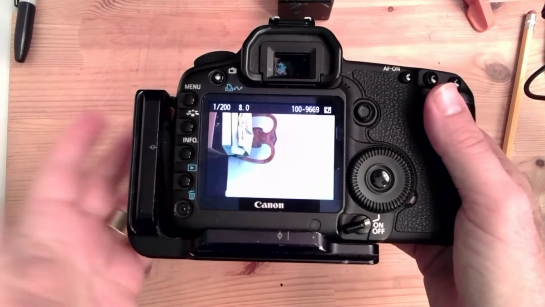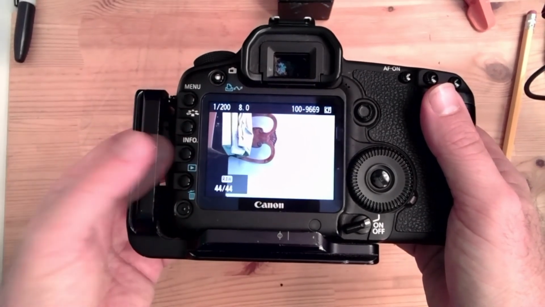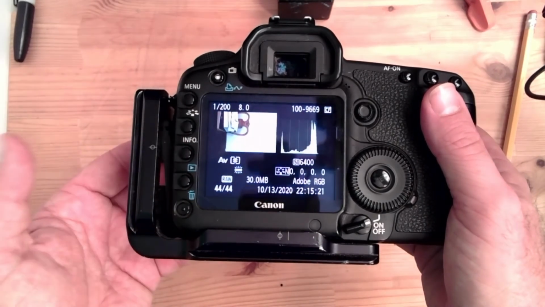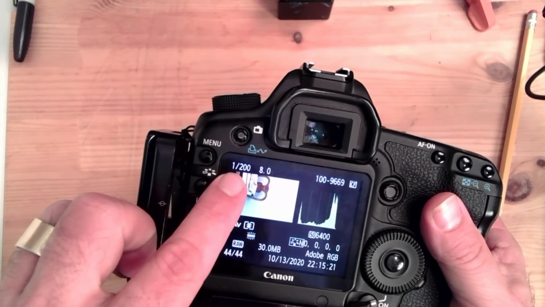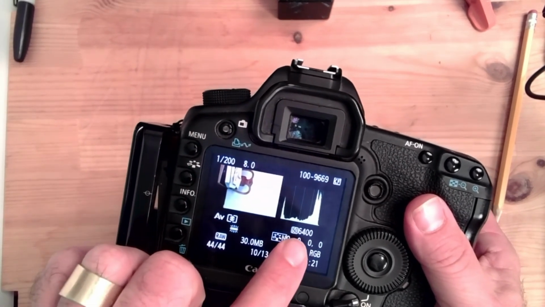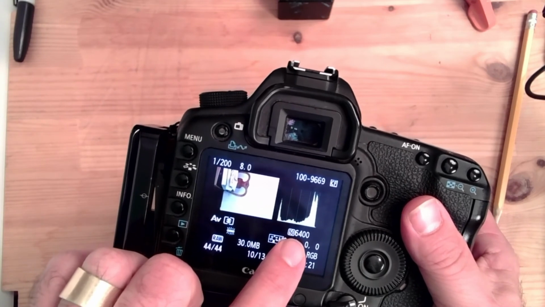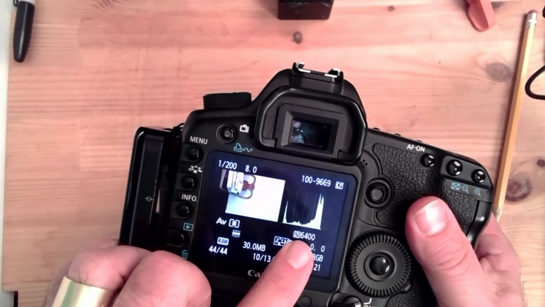So when I hit playback, I can go here on the Canon to info, cycle through that, and I will hit a point where it tells me my shutter speed, my aperture, and also my ISO for any of my shots, but in this case for that last shot that I took.